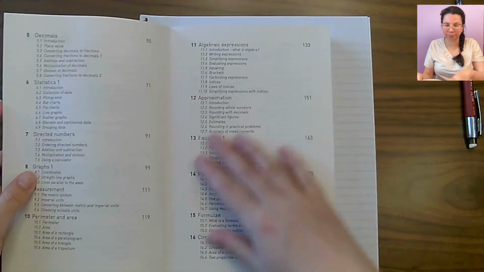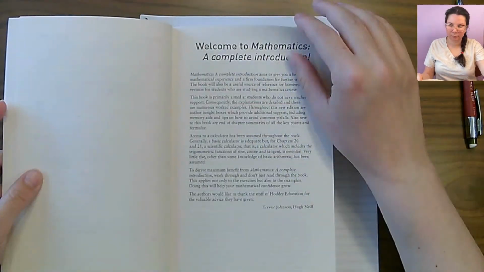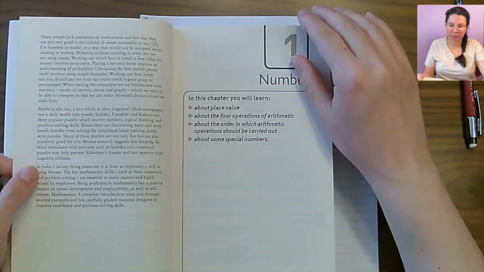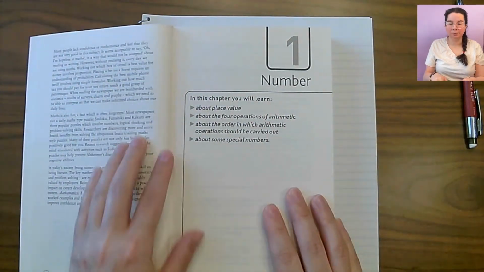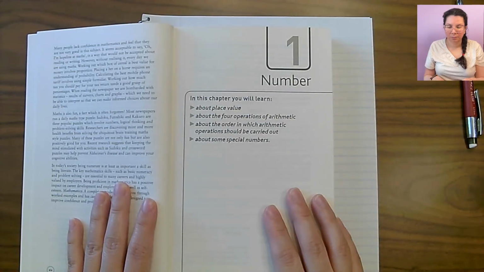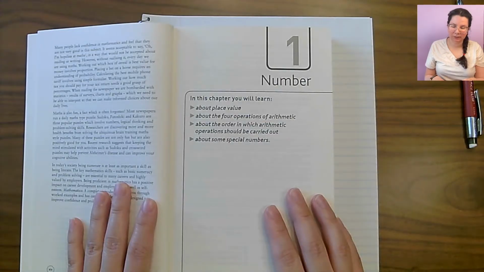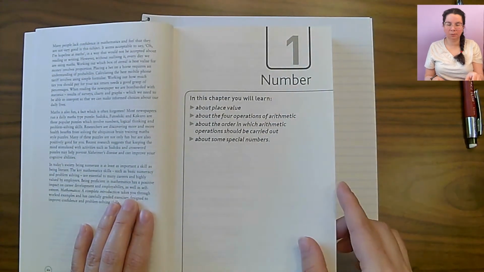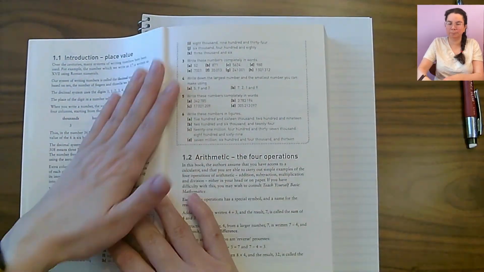So, I won't read the introduction. Let's do chapter 1. We will learn about place value, the 4 operations of arithmetic, the order in which arithmetic operations should be carried out, and about some special numbers.